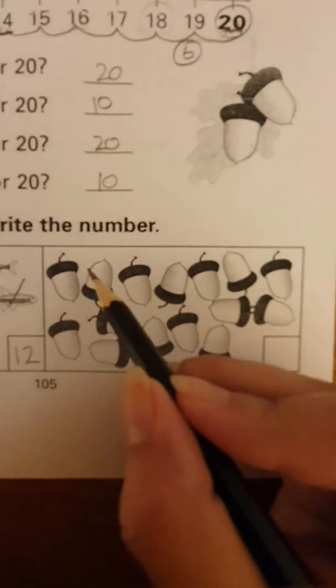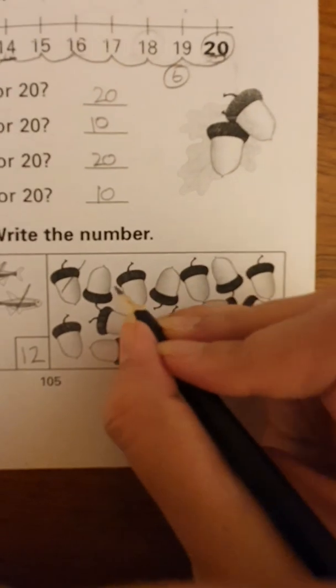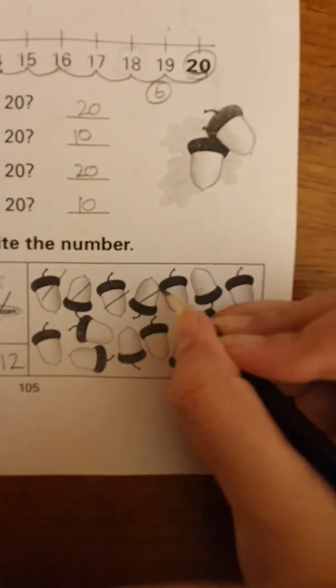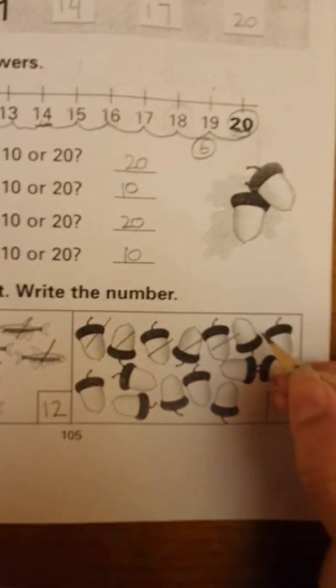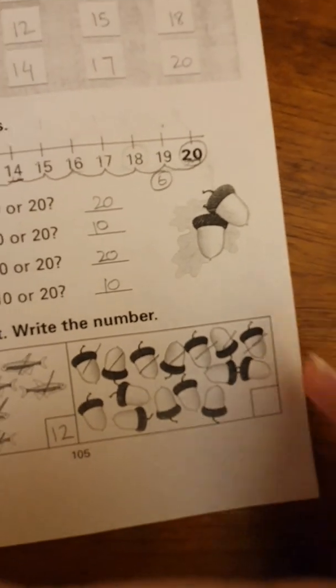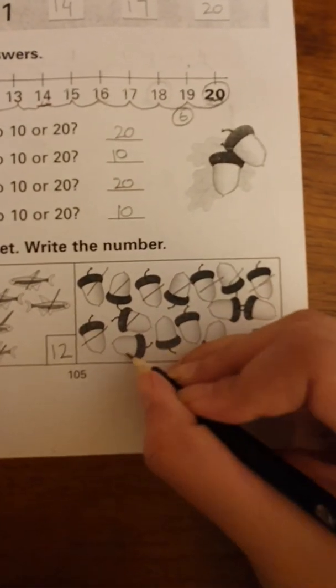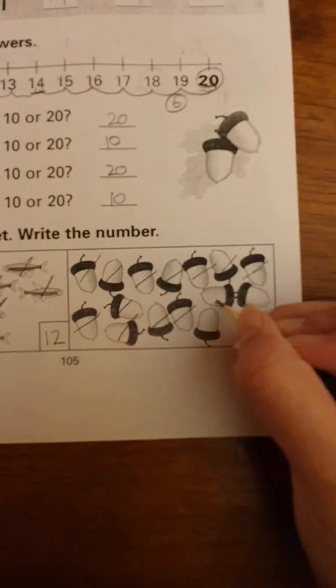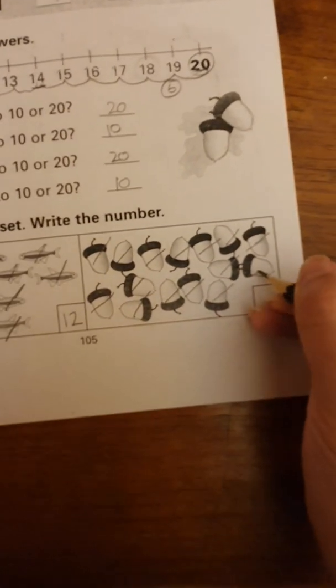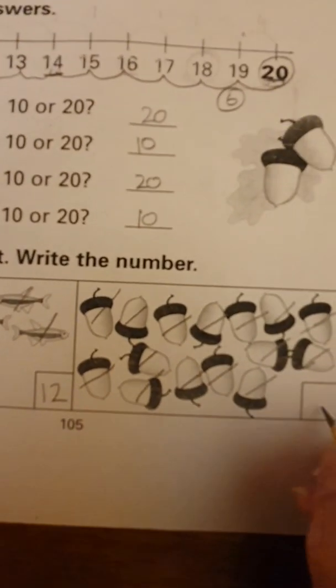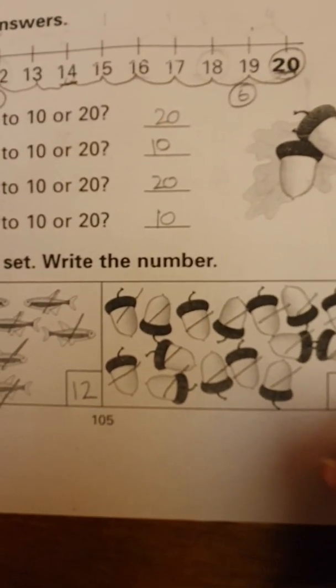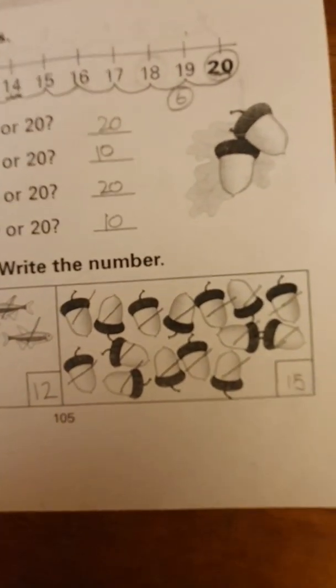Now let's move to the next one. Okay, so this has 1, 2, 3, 4, 5, 6, 7, 8, 9, 10, 11, 12, 13, 14 and 15. So how many objects in the second set? We have 15 objects in the second set.